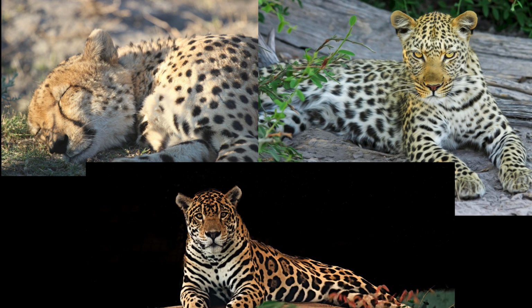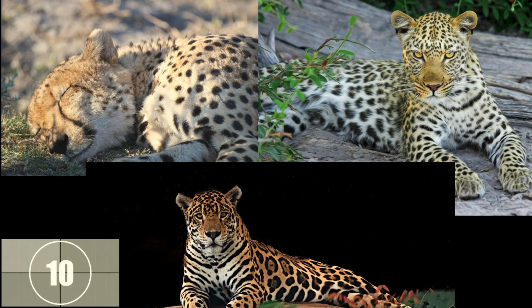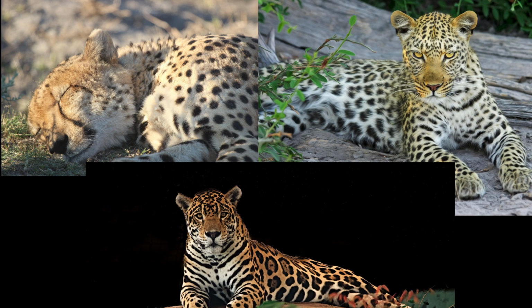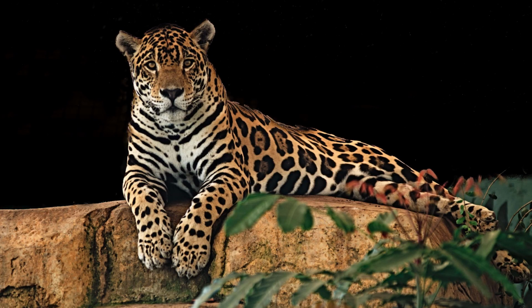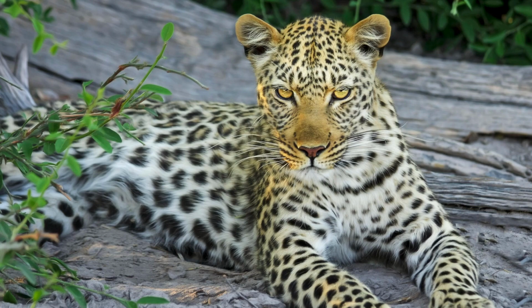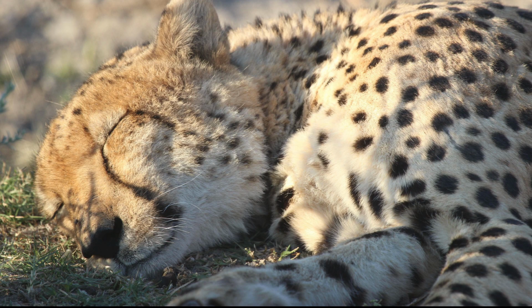Alrighty, this time we're going to be spotting the differences between 3 animals: the cheetah, the leopard, and the jaguar. Time starts now. Okay, so the most noticeable difference between these 3 animals is in their spots. Jaguars have little spots within their big spots. Leopards don't have any spots within their big spots, and a cheetah's spots are solid in color.